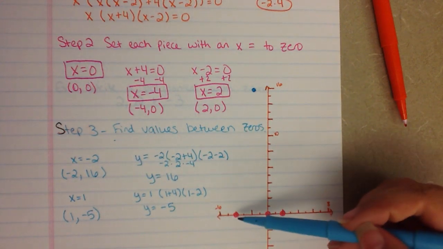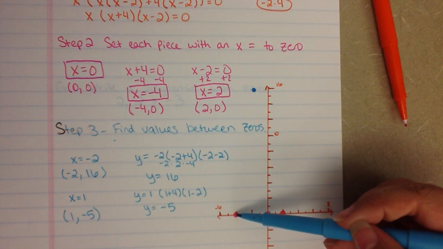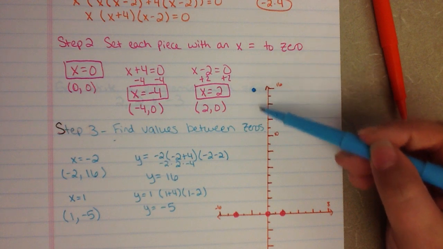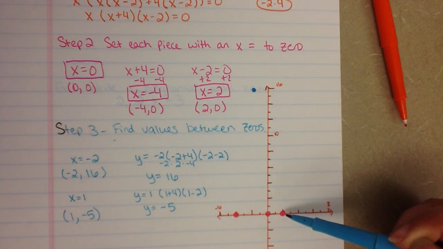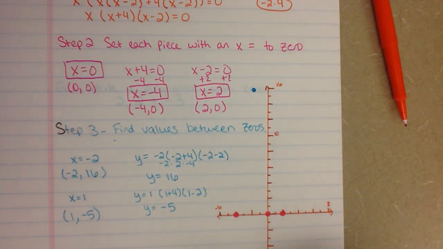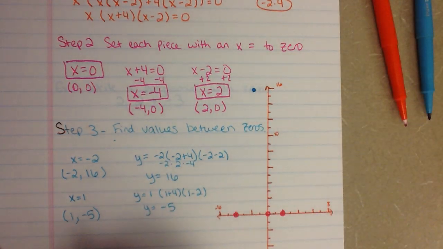So I can graph that. And I can kind of see this shape. Like I know from this it's going to have to go up to get to this point and then back down to this 0. And then it's going to have to get to this point and get to that 0. But what about the ends over here and over here? Well, that takes us to step 4, which is our end behavior.